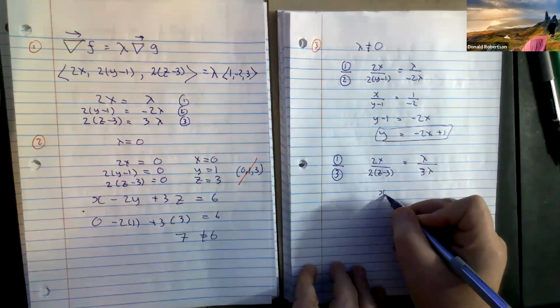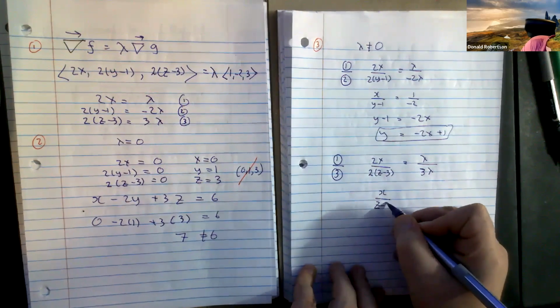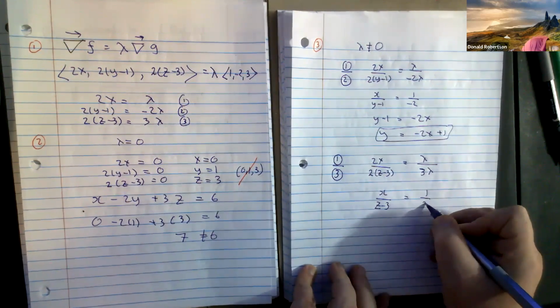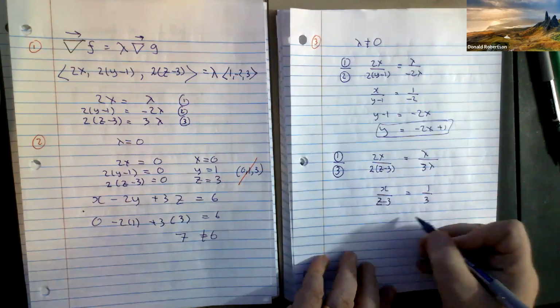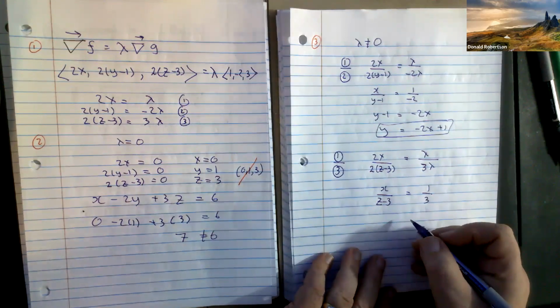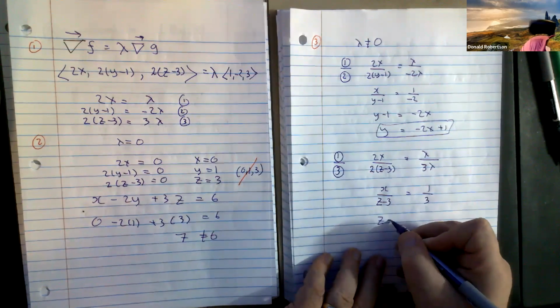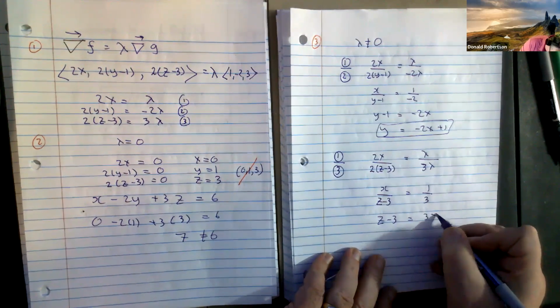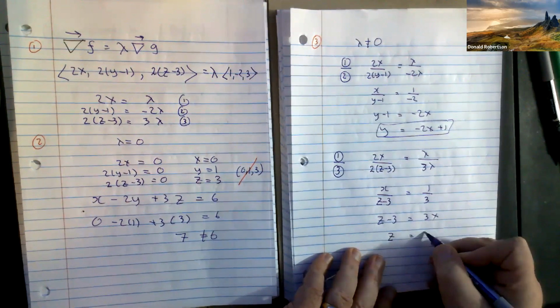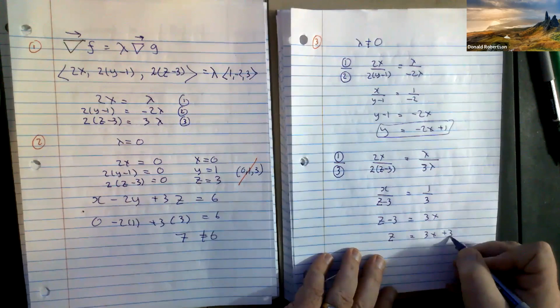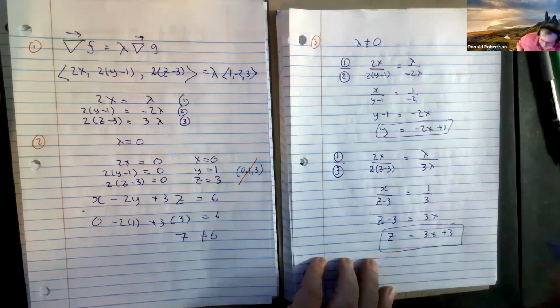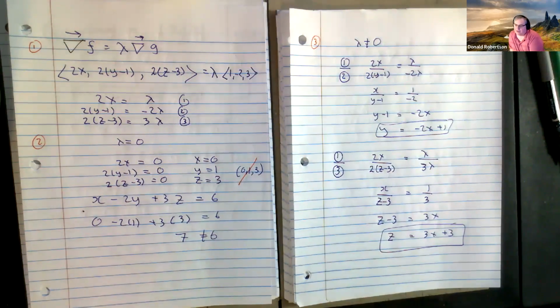The 2's cancel, and you get that. And the lambdas cancel, and you get that. If you cross multiply, you get z take away 3 is 3x. And so z is 3x add 3. And that's good news, right? Z in terms of x.